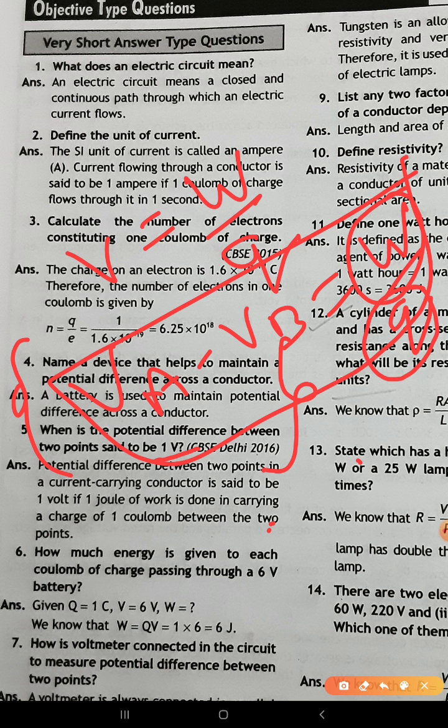Suppose there are 2 points, and the work done to move a charge from this point to this point is 1 joule. Suppose the work done is 1 joule in carrying a charge of 1 coulomb between these 2 points. So the potential difference is 1 volt.